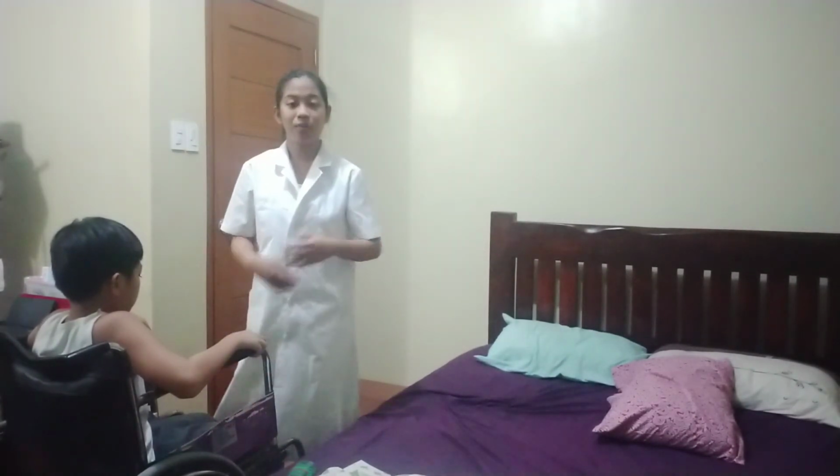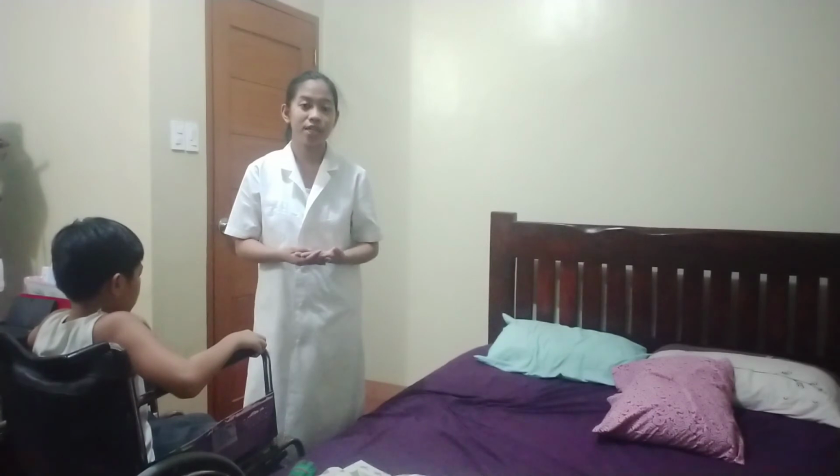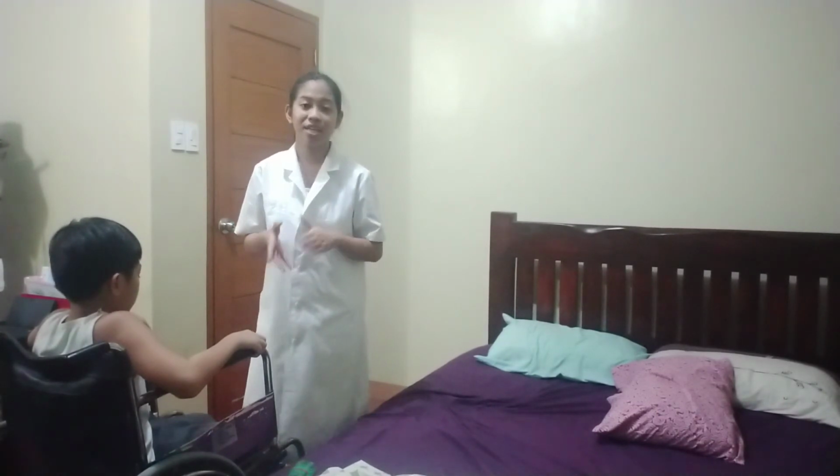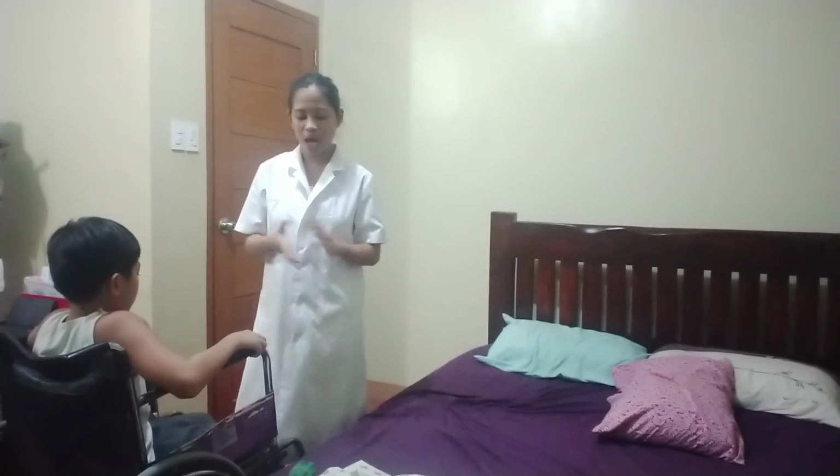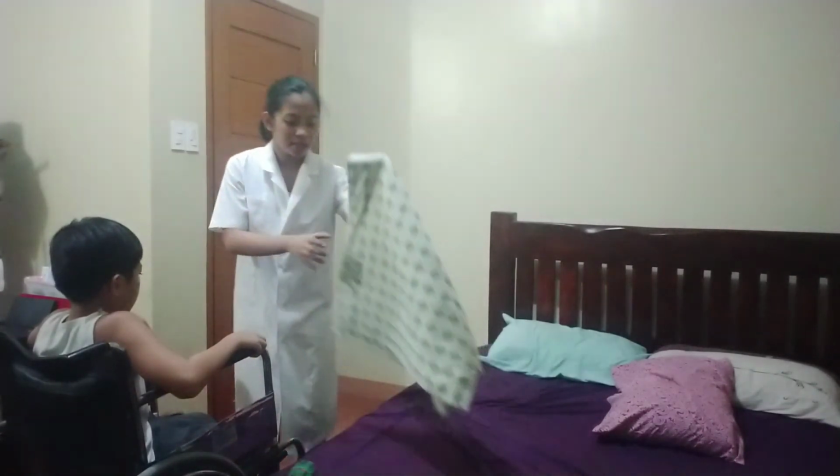And then, I can remove the gait belt or I can leave it in place to use for the return transfer, depending on the comfort of the patient. And then I will put on a blanket.